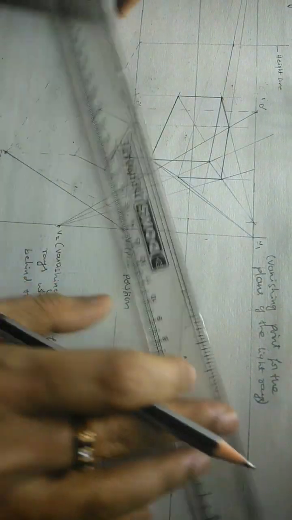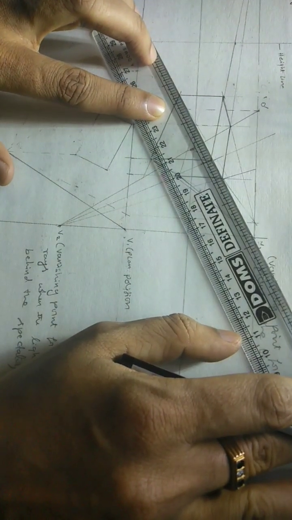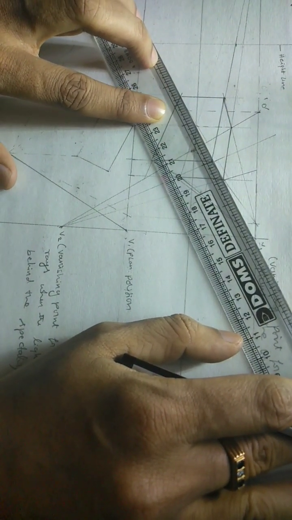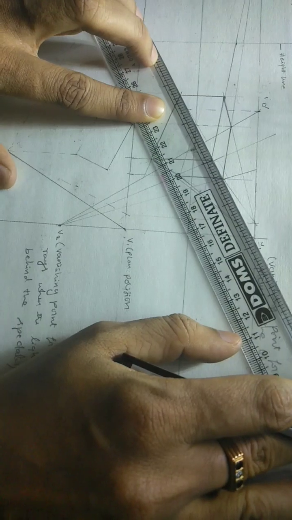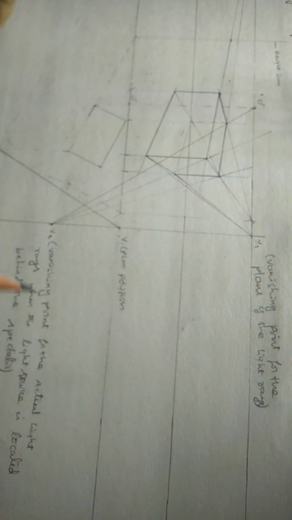Now we can see the light rays, and for that corner also we'll draw it if required. Wherever they have collided, we'll mark that one.